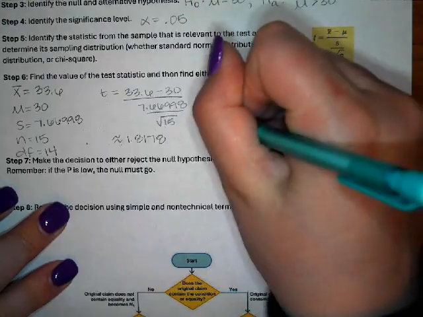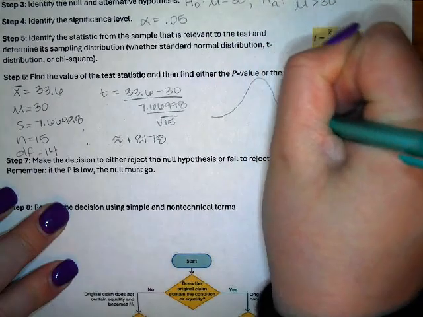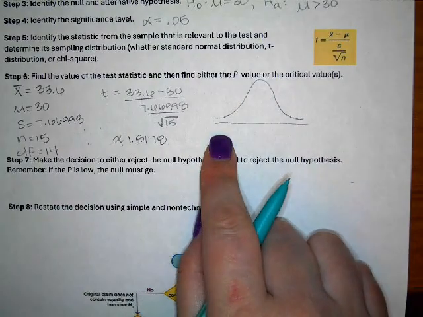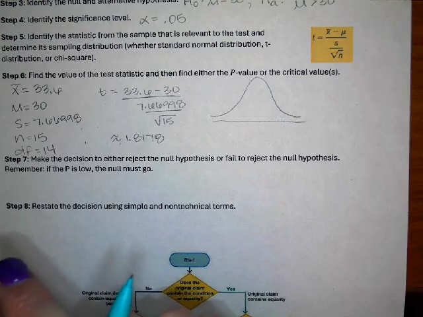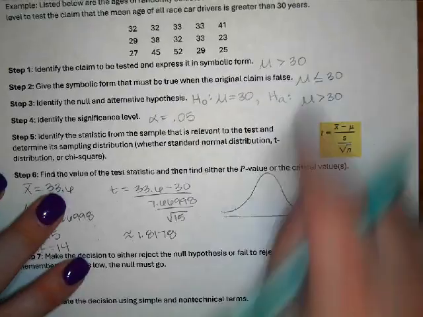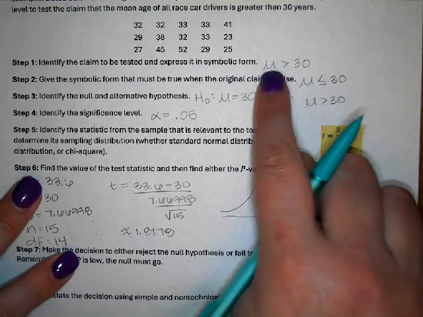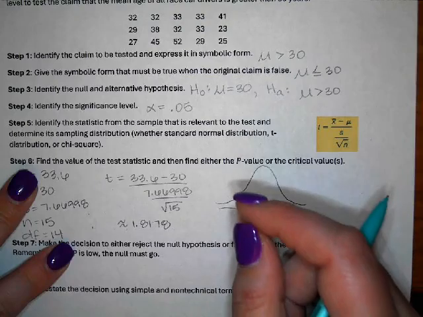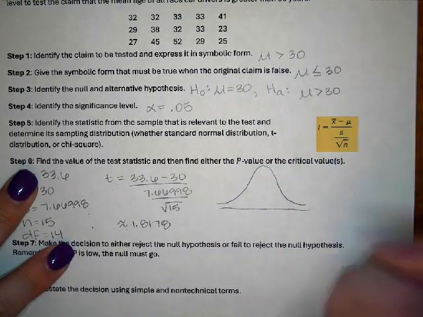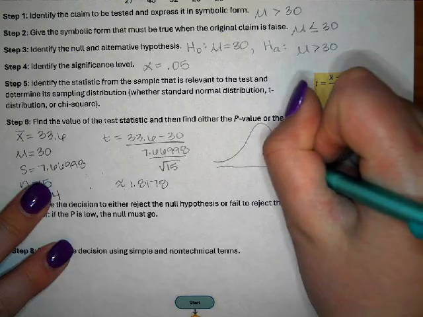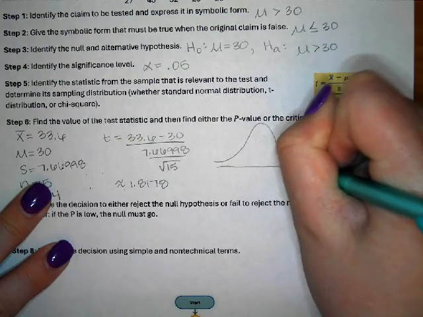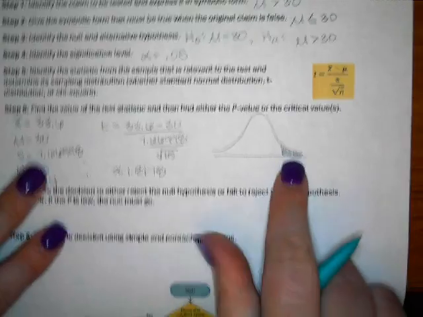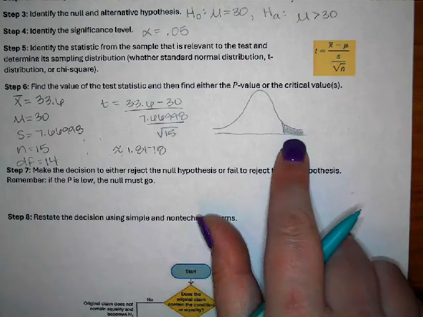And I didn't say this yet, but let's look back at the... Oh, I don't have to look back at the previous page because it's right up here. Mu is greater than 30, so since it's greater than, that means that this is a one-tailed test, and it means that it's the right tail, not the left tail. So when it was less than, it was a one-tailed test, but it was the left tail. When it's greater than, it's a one-tailed test, but it's the right tail. So this is my rejection region over here, and I'm going to go ahead and use my t distribution to find the critical value that's going to help me define that rejection region.